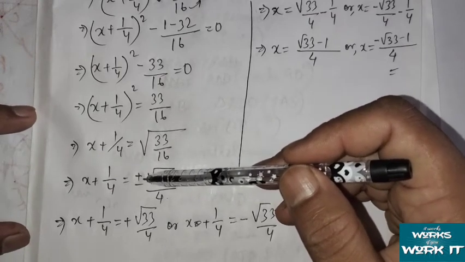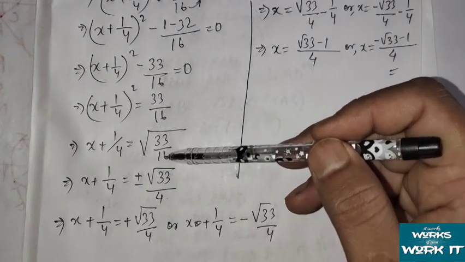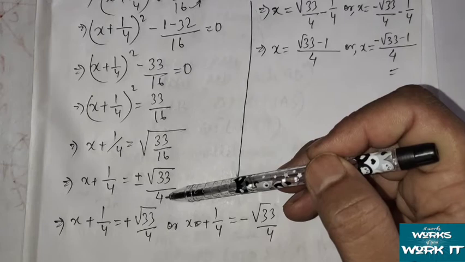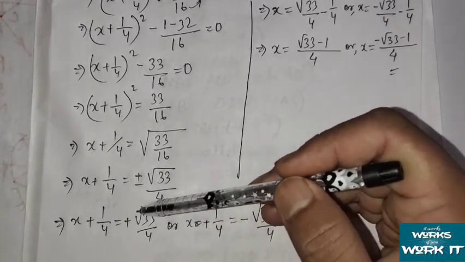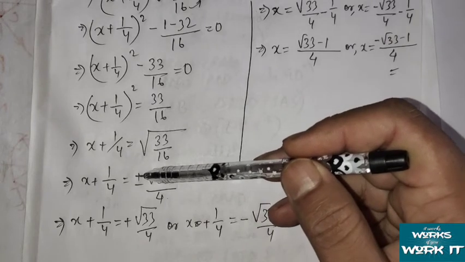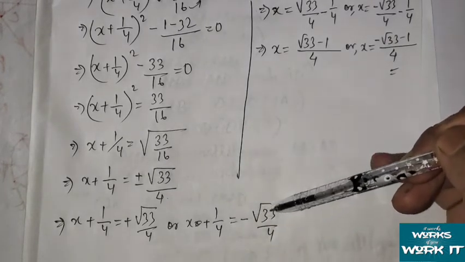That means both signs will be present here, plus and minus. Root 33 over root 16 will be how much? Root 16 is 4. So in the next step, x plus 1 by 4 equal to, once we will be dealing with the positive value, and once with the negative value.